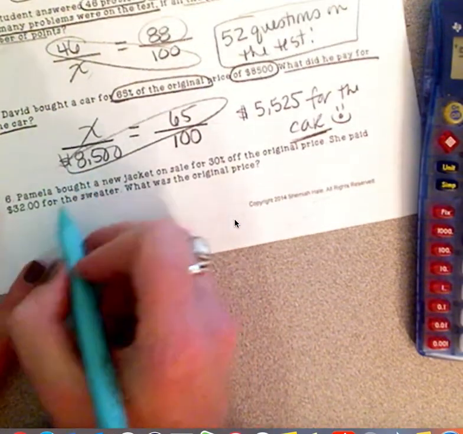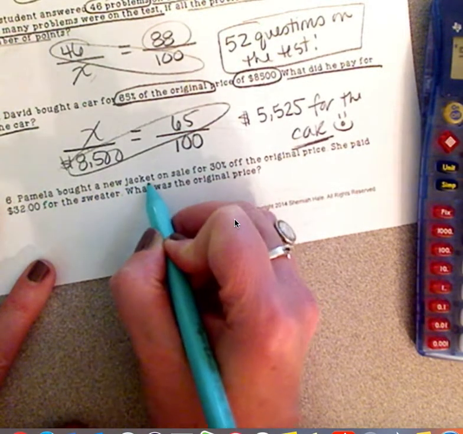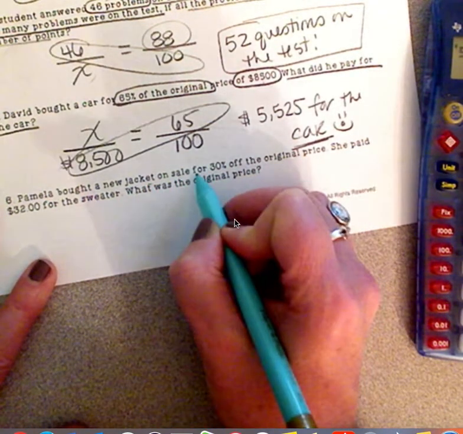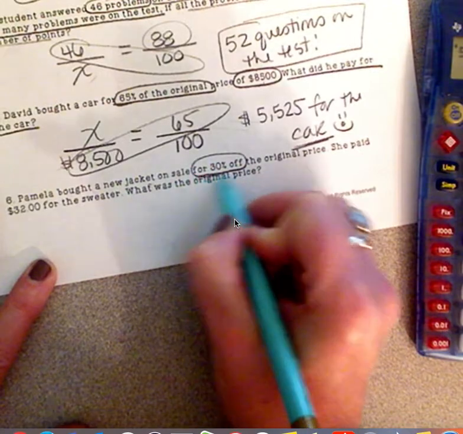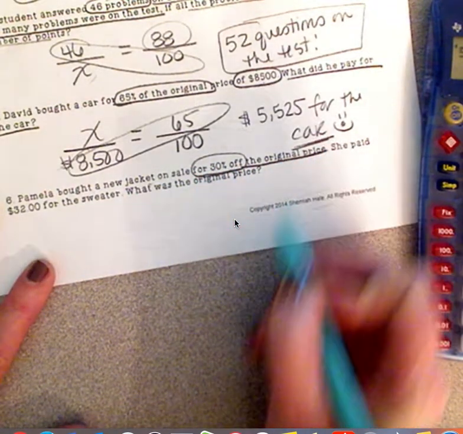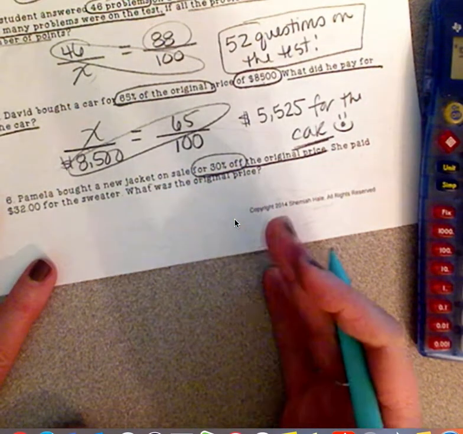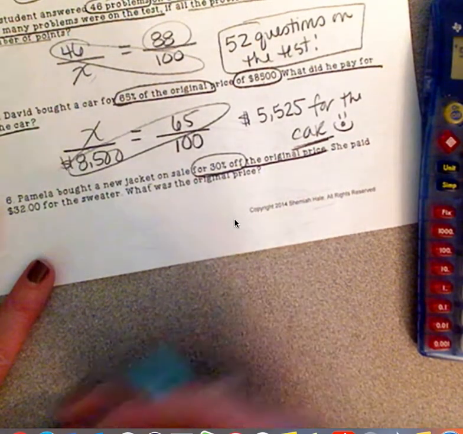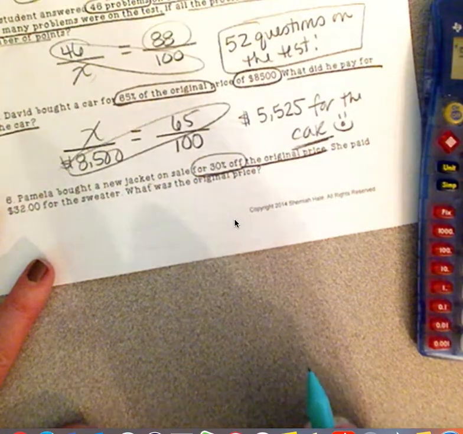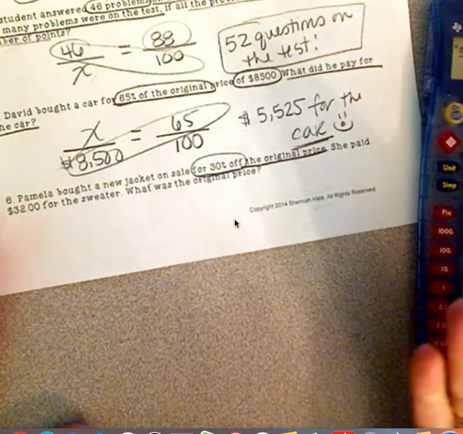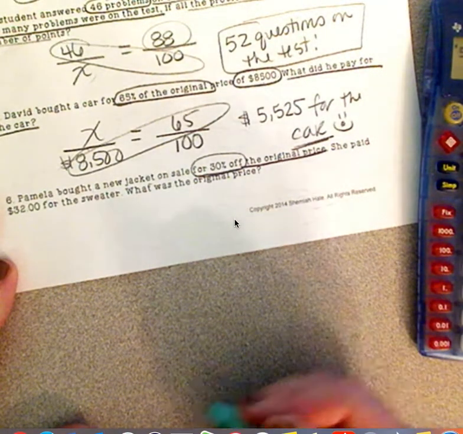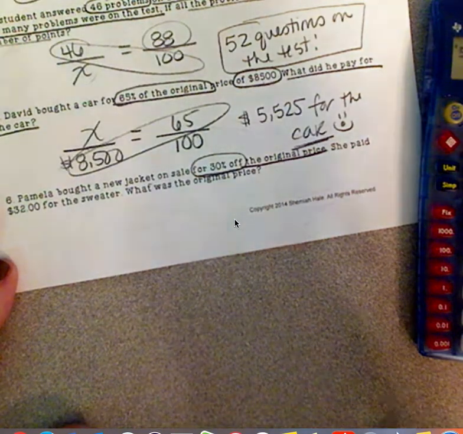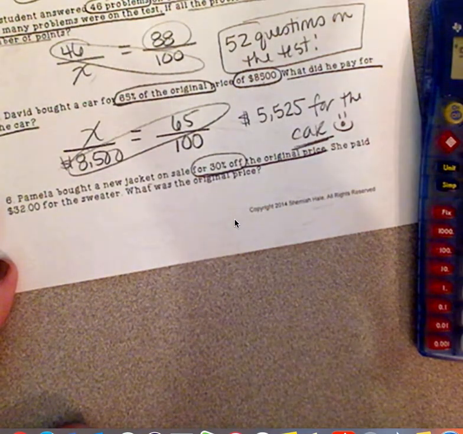All right, number 6. Pamela bought a new jacket on sale for 30% off the original price. So they're taking the original price of an item, like when you go into the store, say you go into Dick's Sporting Goods, you buy a jacket, and its normal price is $50, and there's no sale, no percentage off.